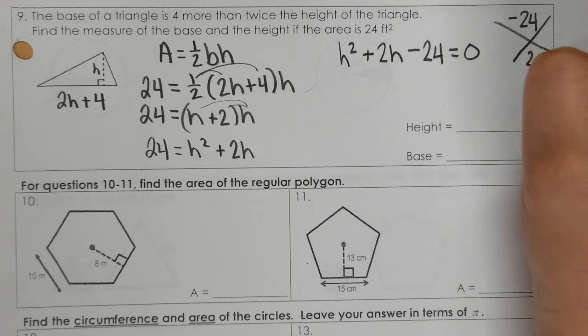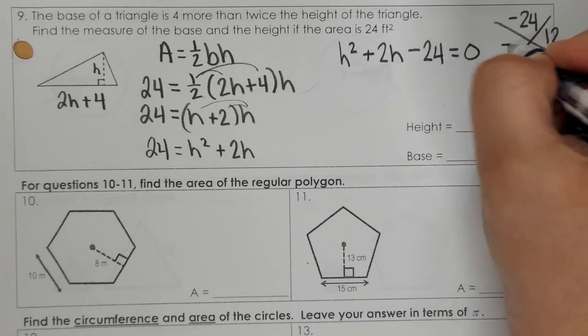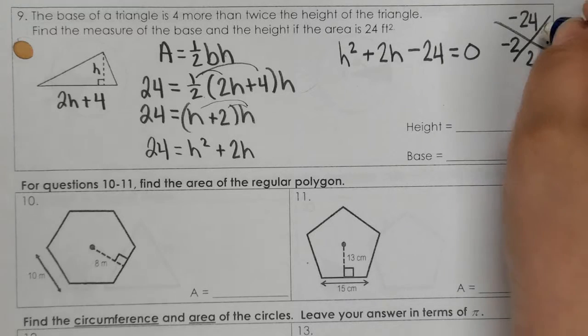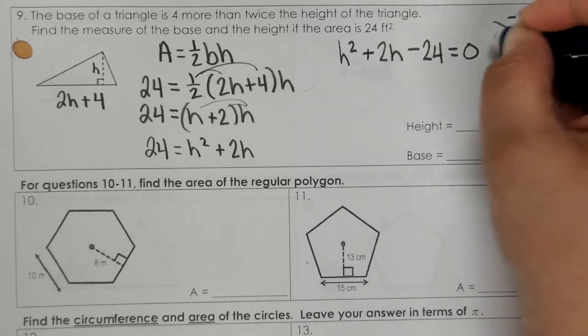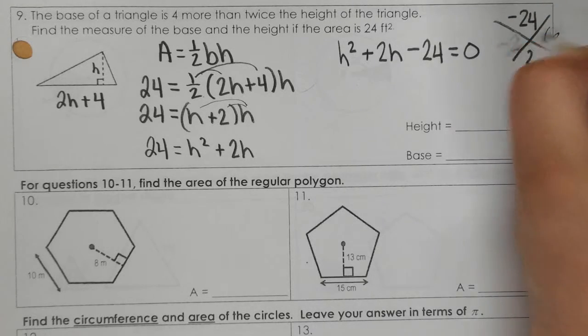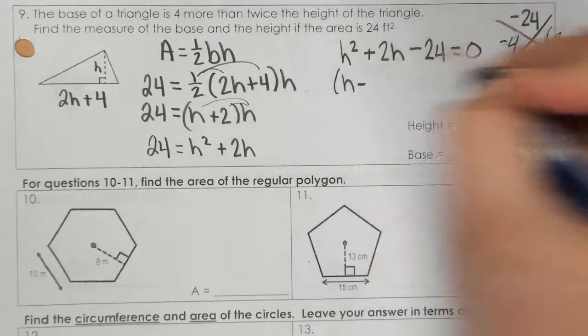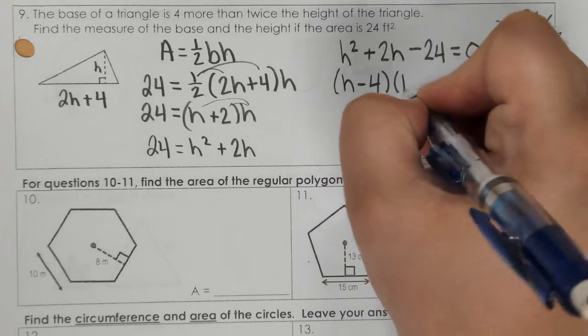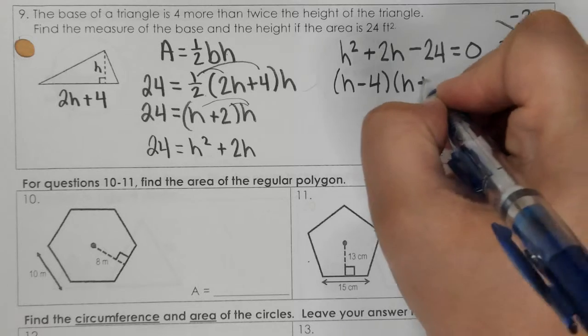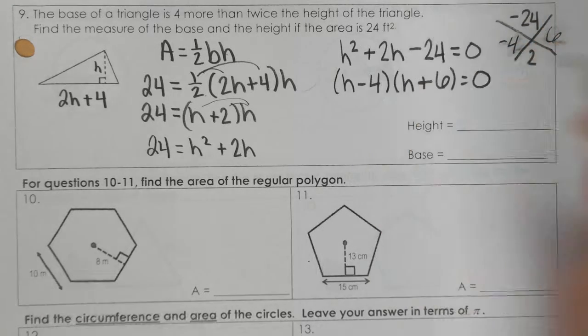And we're trying to get to 2. So we could use 12 and negative 2. Nope. Let's use 6 and 4. So 6 and negative 4. So we would have h minus 4, h plus 6 equals 0.